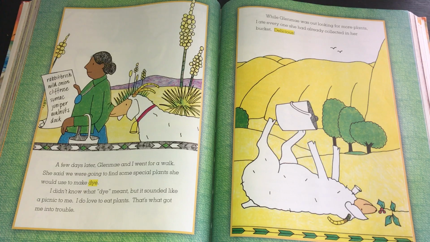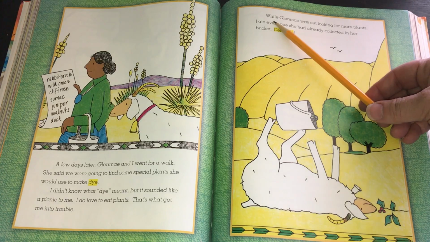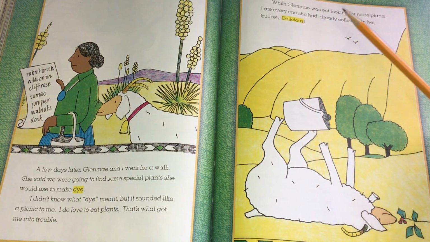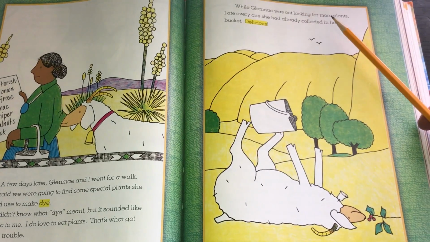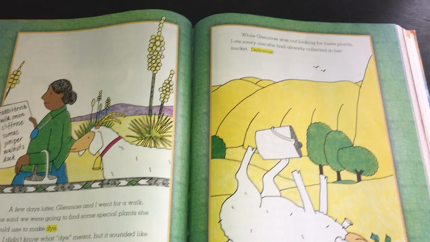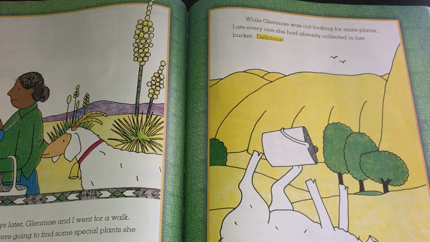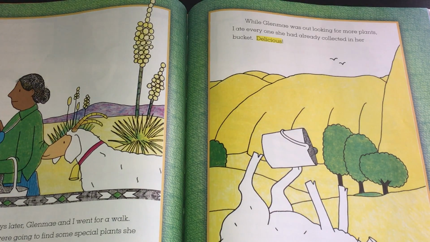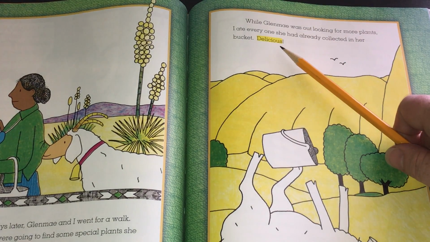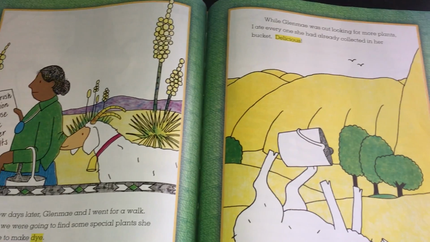And Geraldine is along for the ride. What do you predict will happen to Geraldine while they're out looking for plants? The goat might eat them. Let's read and see. While Glen May was out looking for more plants, I ate every one she had already collected in her bucket. Delicious!